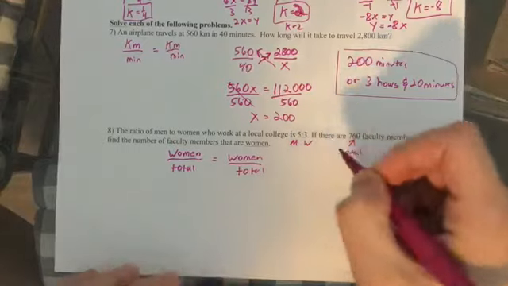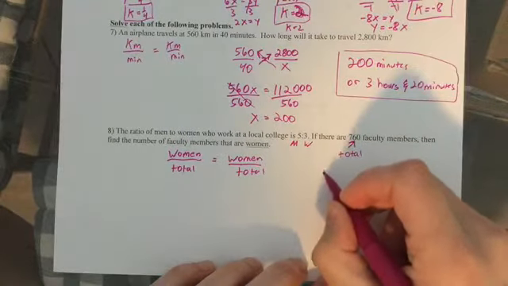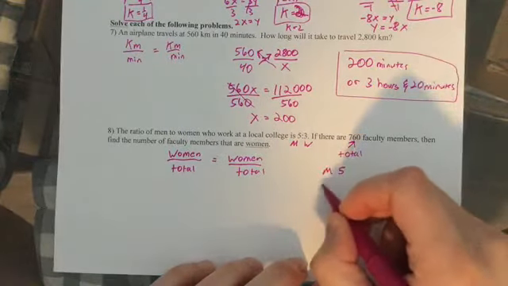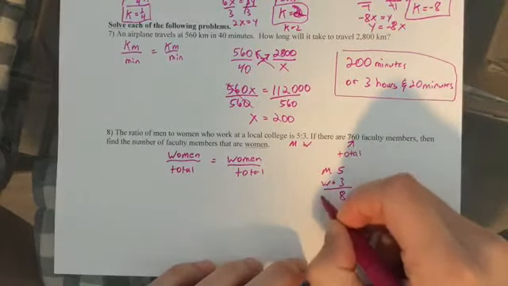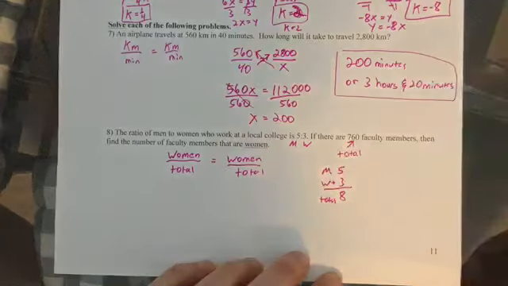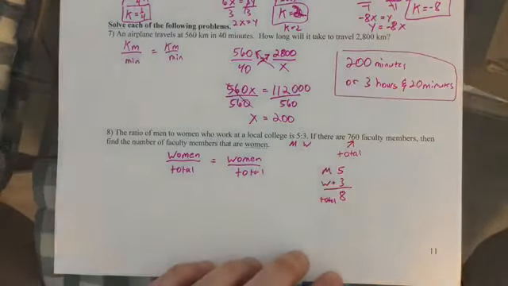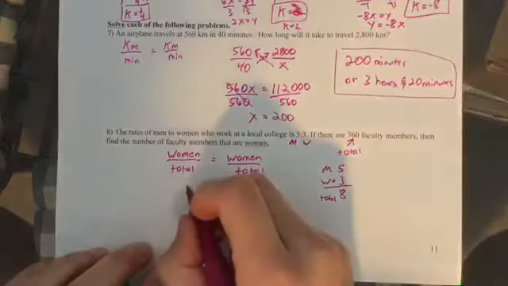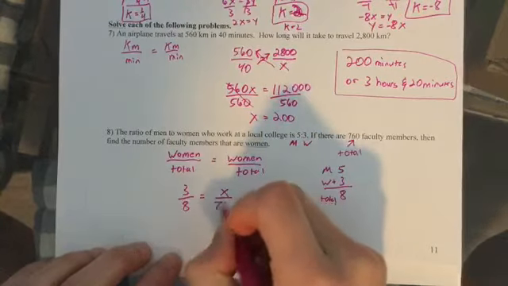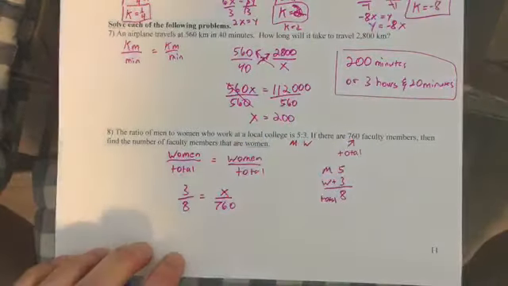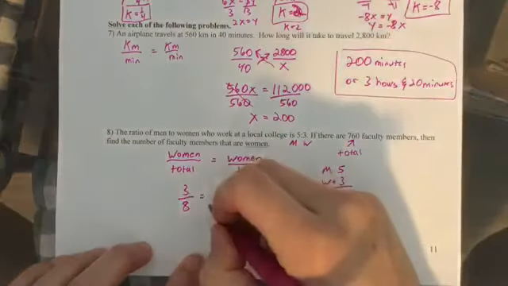Men, women. Well, if we have 5 men, 3 women, that is a total of 8 people. So now we can make a ratio of women to total, 3 to 8. That's our known ratio. 3 to 8 equals x over 760, right? So we got that women in total.